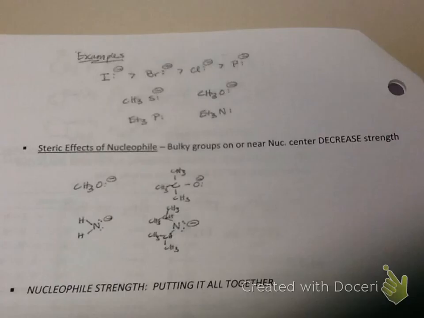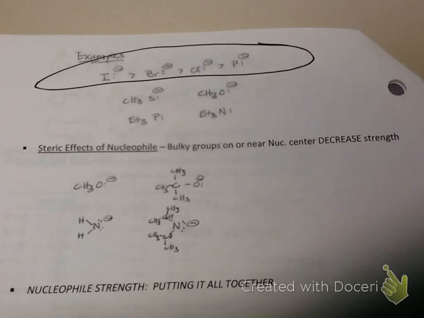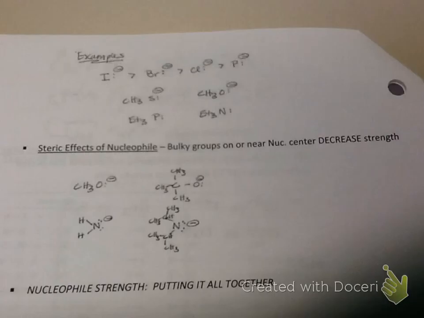Alright, so let's look at some examples comparing different sets of nucleophiles. We've already talked about the halide series. We said as you go down the periodic table, the atoms get larger and they're more polarizable. The more polarizable, the better they are at nucleophilic character, at being able to increase the rate of the SN2 reaction. So iodide's the largest, so it's the best nucleophile in the halogen series, then bromide, then chloride, then fluoride. Alright, let's look at some others.